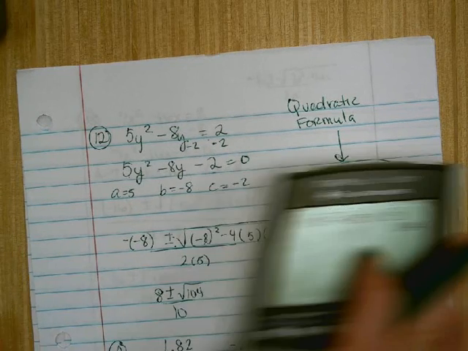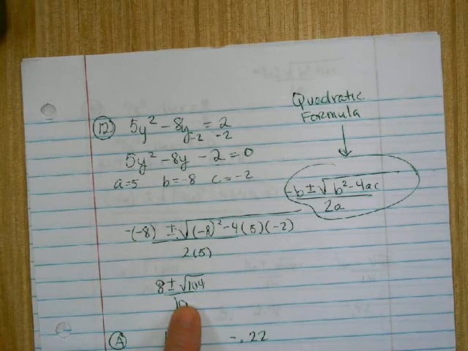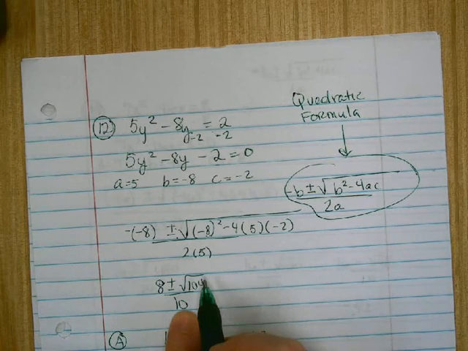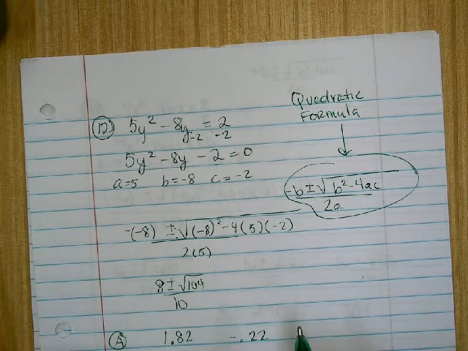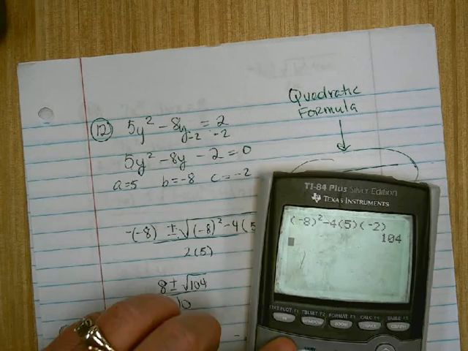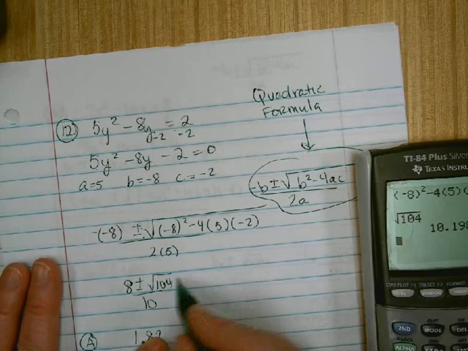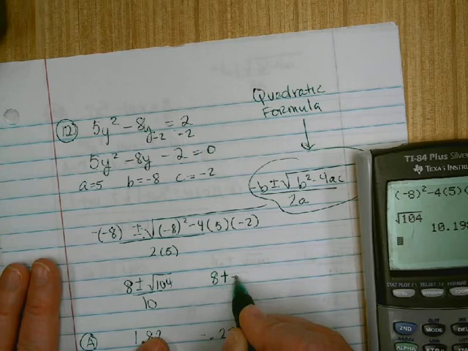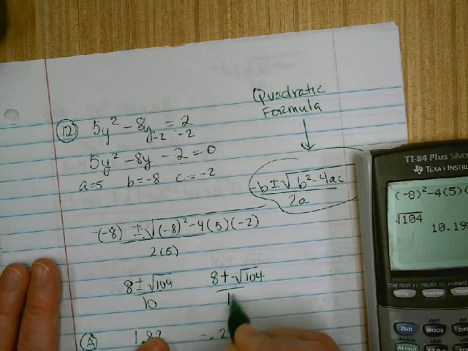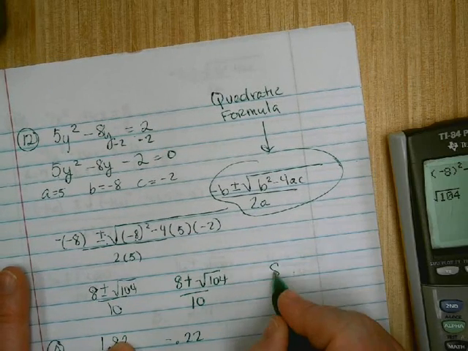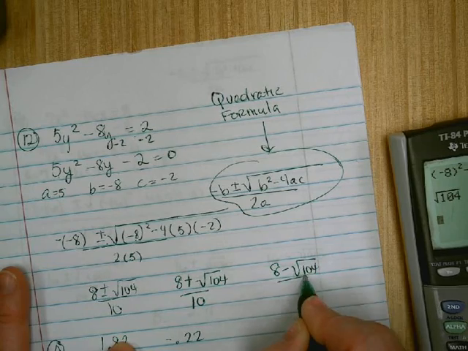So I have 8 plus or minus 104 over 10. Well, 104 does not have a very nice answer. In fact, it's got an answer that looks like this. So what I need to do now is split this into 2 problems. 8 plus the square root of 104 over 10, or 8 minus the square root of 104 over 10.